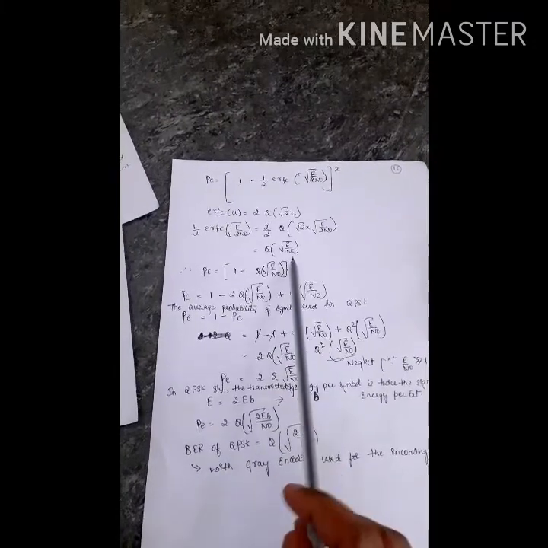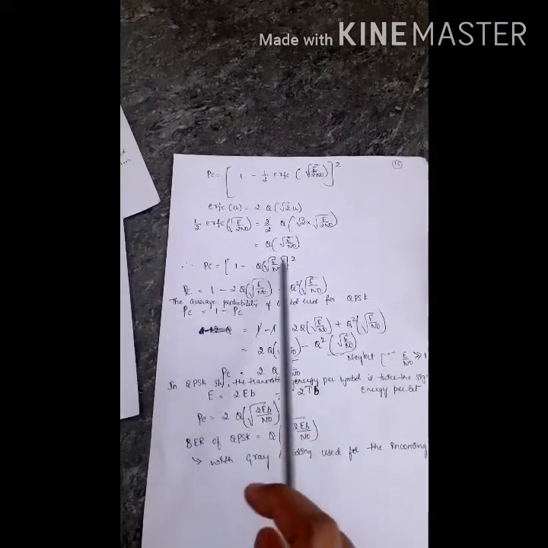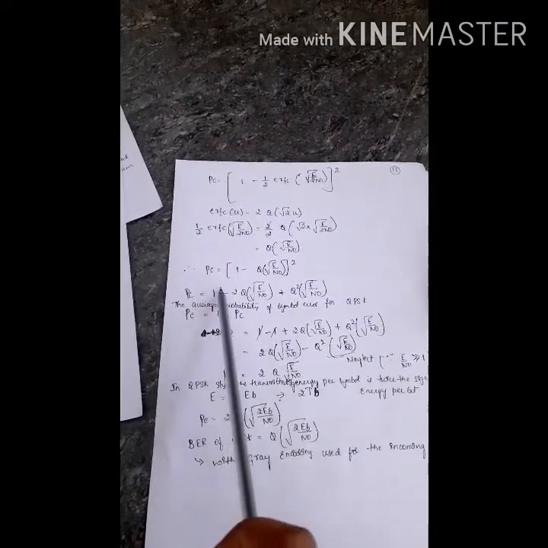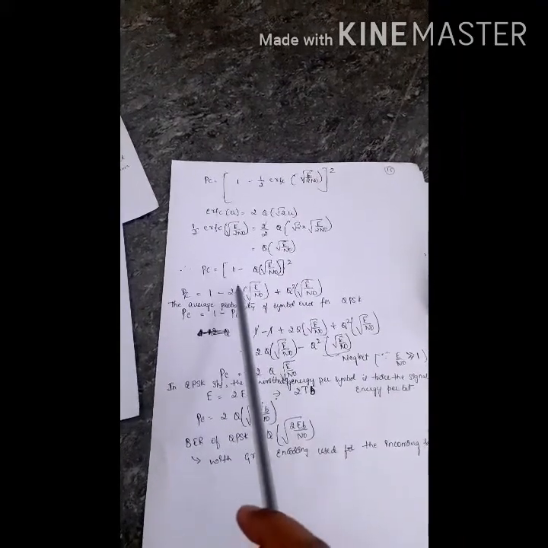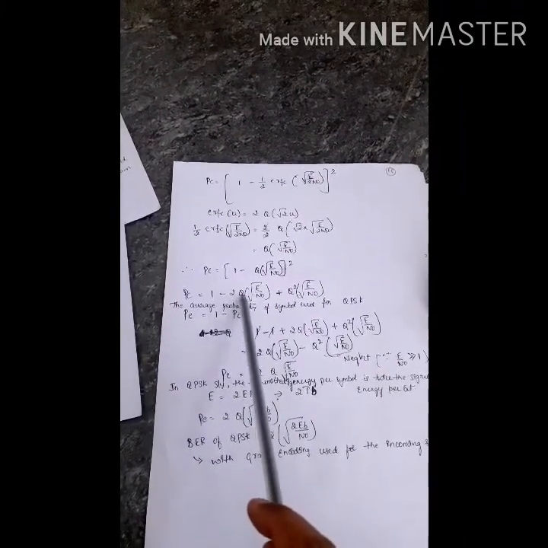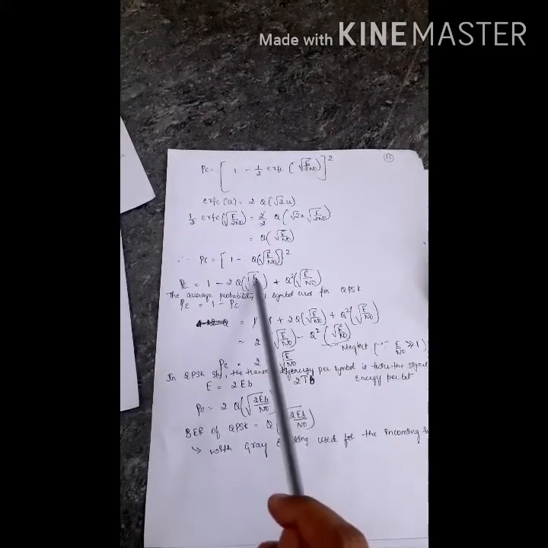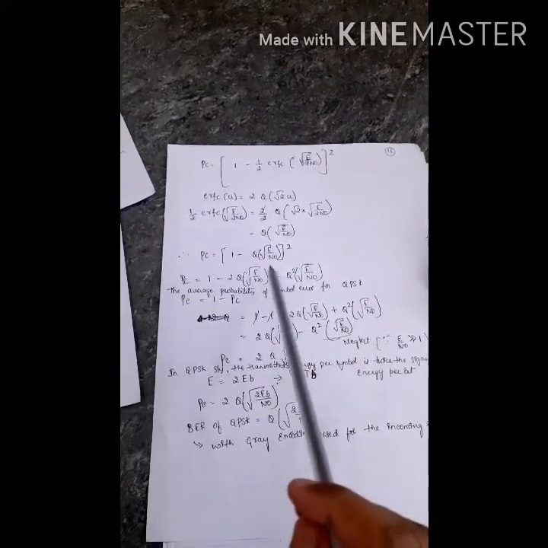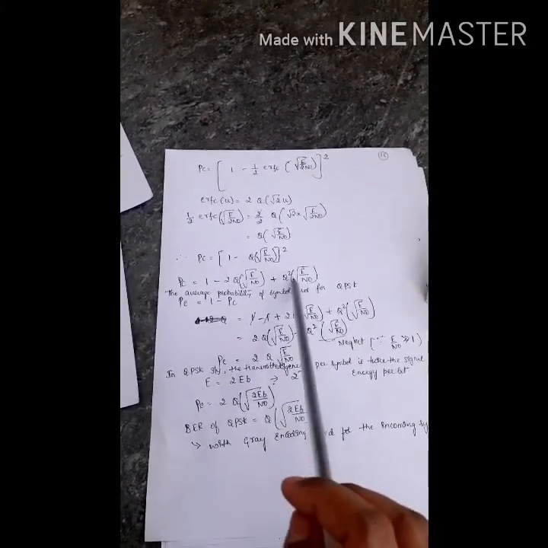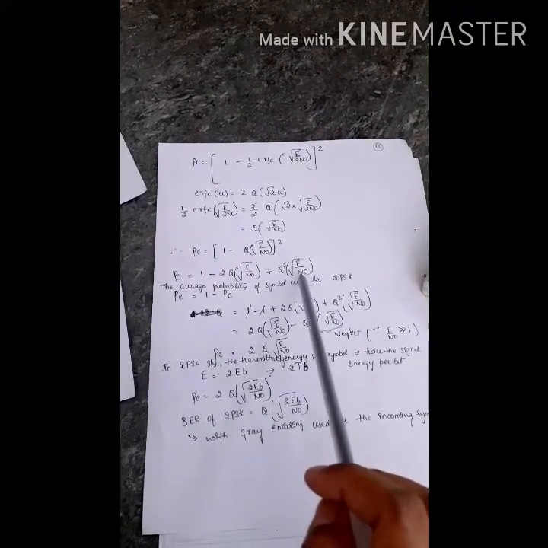Splitting this in the form of (a minus b) whole square, PC equals 1 square minus 2 into Q of square root of E by N0 plus Q square of square root of E by N0.